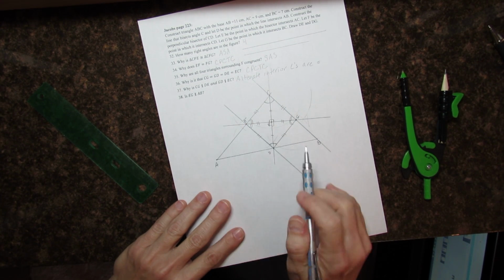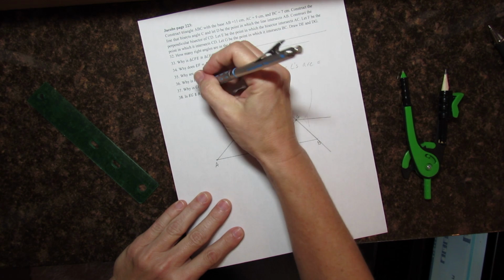And then it asks, is EG parallel to AB? And the answer is no.